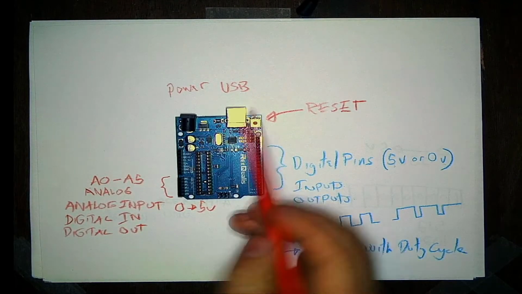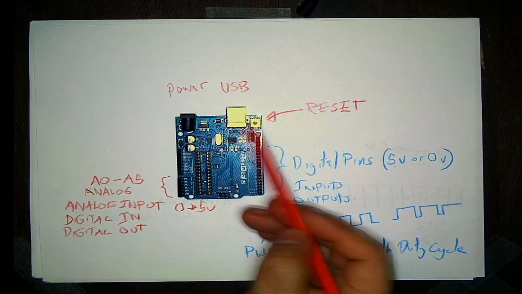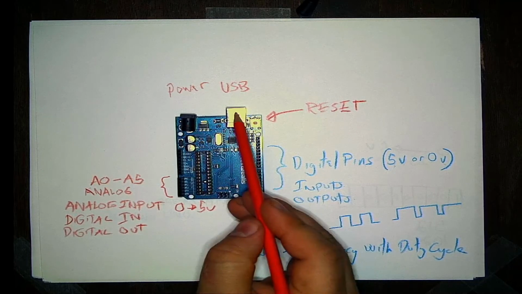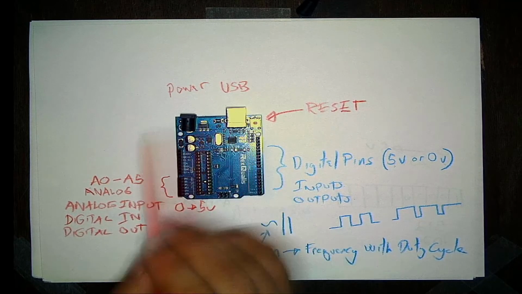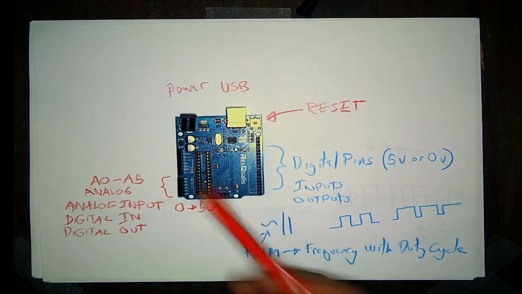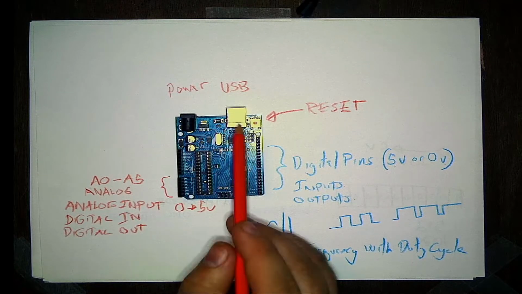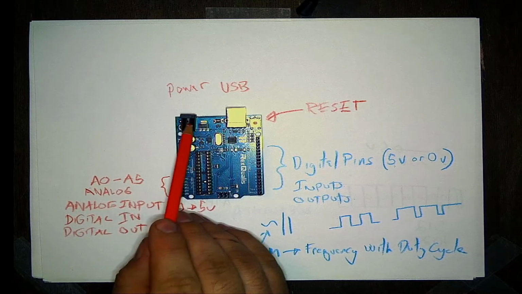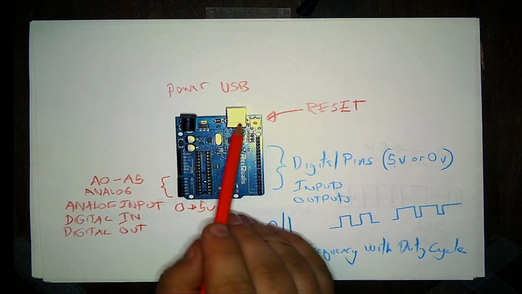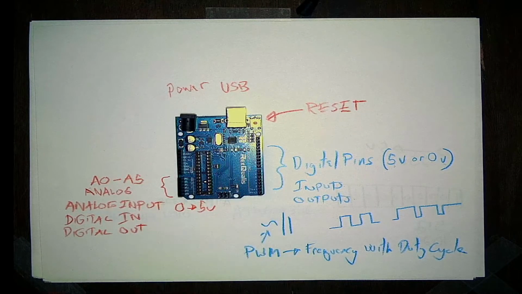Relatively simple. If you plug the USB port in, it's already powered. It's taking power off of the USB line. It's only going to be 5 volts, and if you wanted to make a little RC car, you would need to use the power jack to power it, because you're not going to have a USB cable running all the way to your computer just to power an RC car.